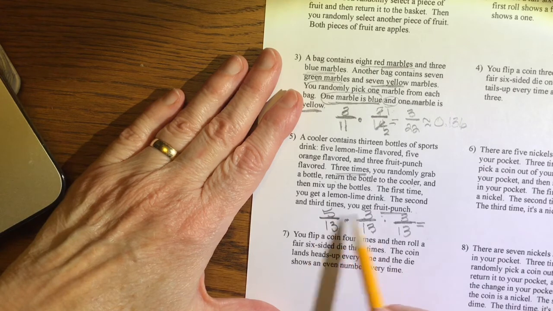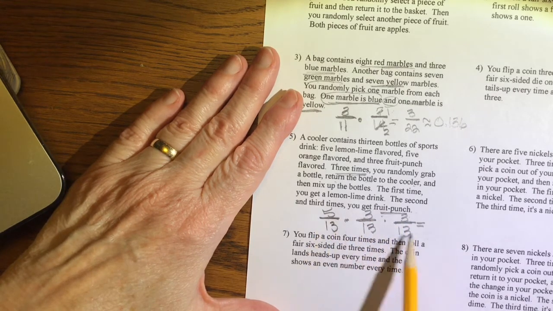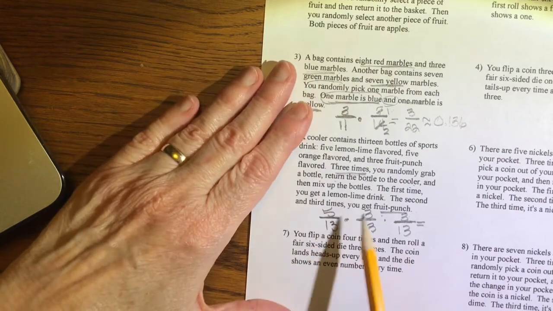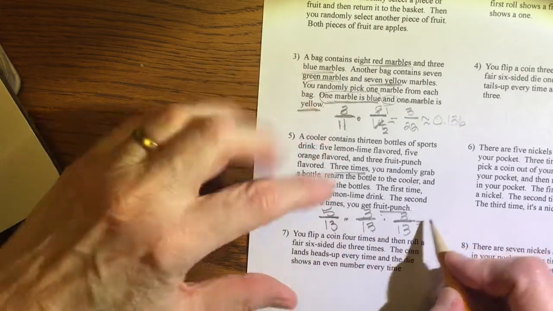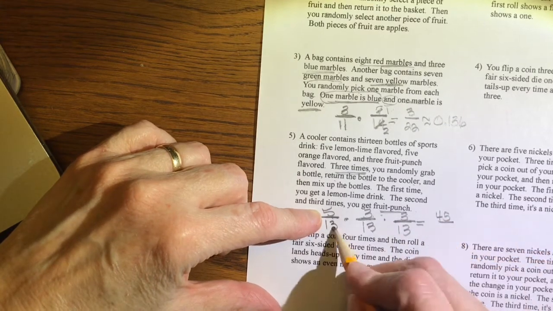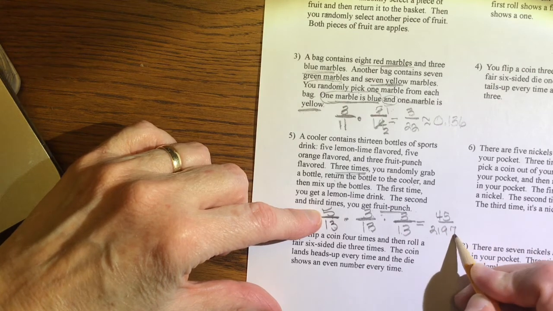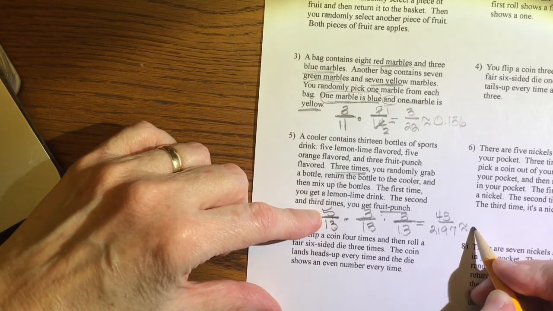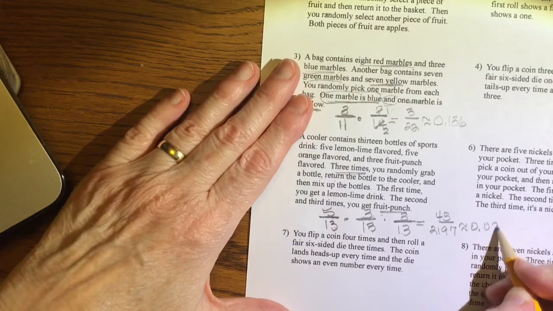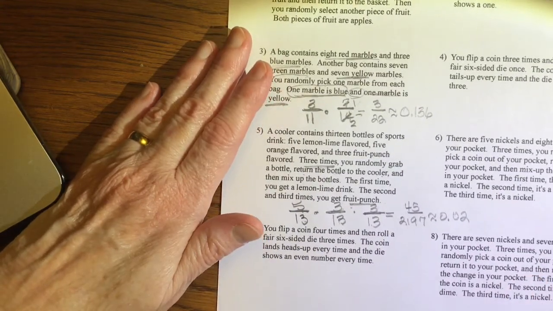So you just multiply across, and it's really easier to just do the top and the bottom separate instead of trying to multiply the fractions. Just do 5 times 3 times 3, which is 45. And 13 times 13 times 13 is 2,197. And then as a decimal, they rounded that to 2 decimal places. Sometimes they do 2, sometimes they do 3. I'm not sure I know the consistency of why they do what they do.